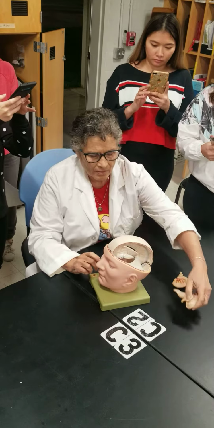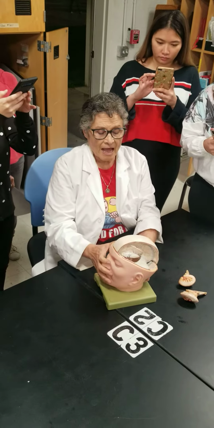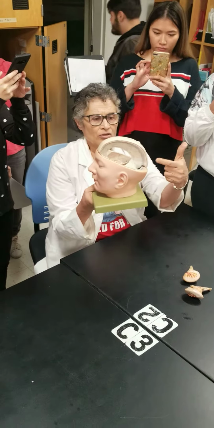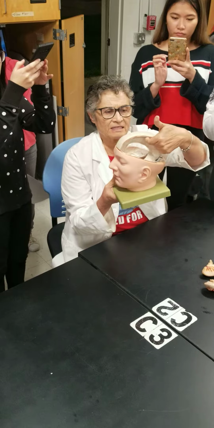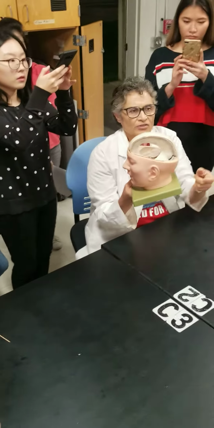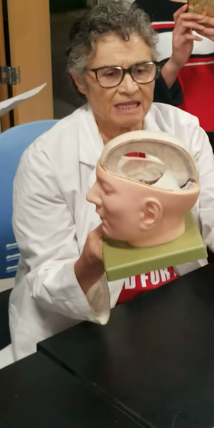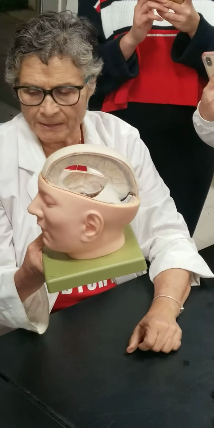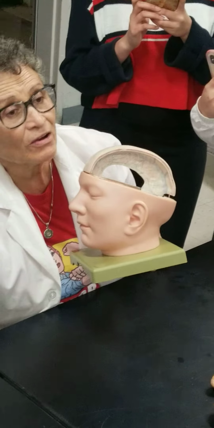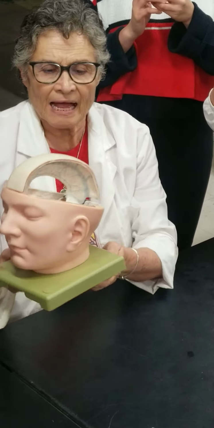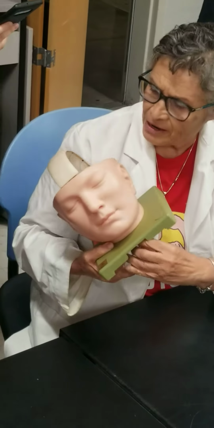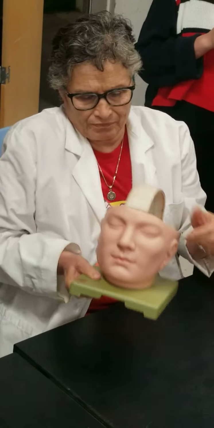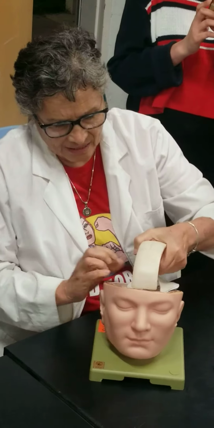That's next for you. Dural sinuses. And I want you to notice that you have a whole blood vessel, a sinus on top. So that would be the superior sagittal sinus. You're in the sagittal plane. So what would the name of the bottom one be? Inferior sagittal sinus.